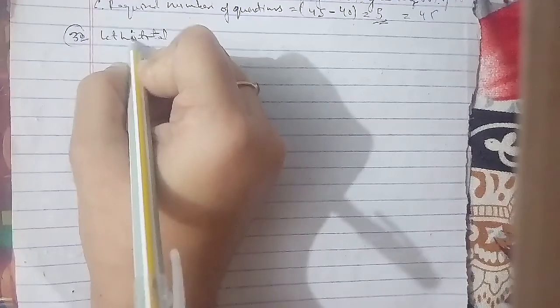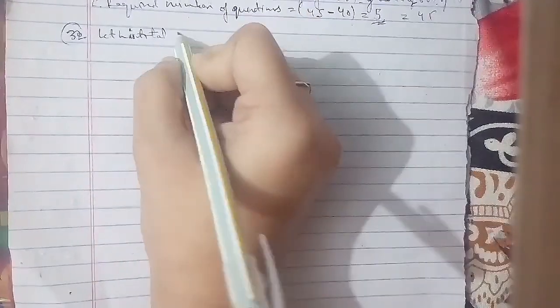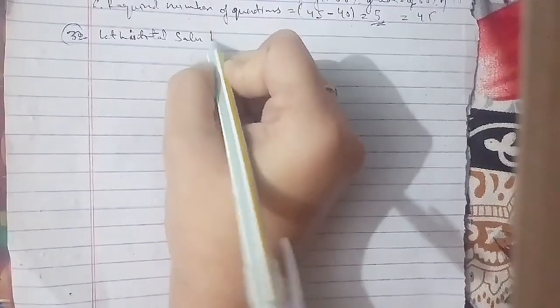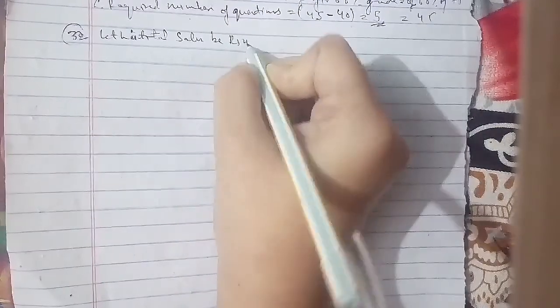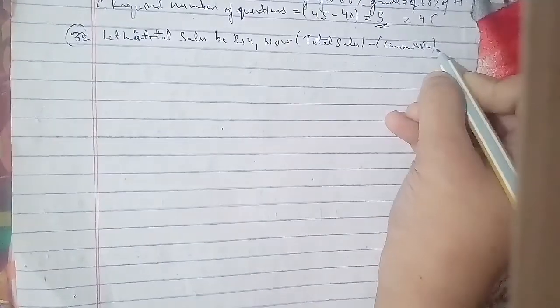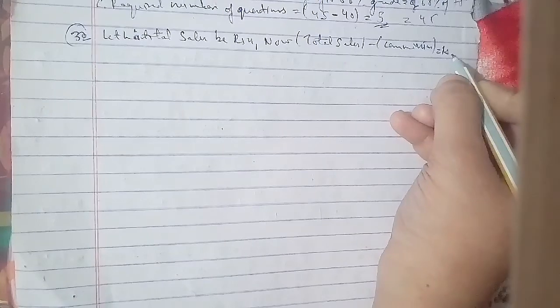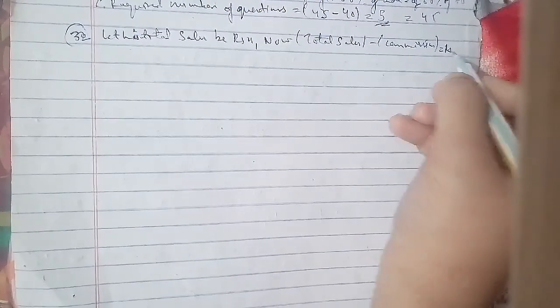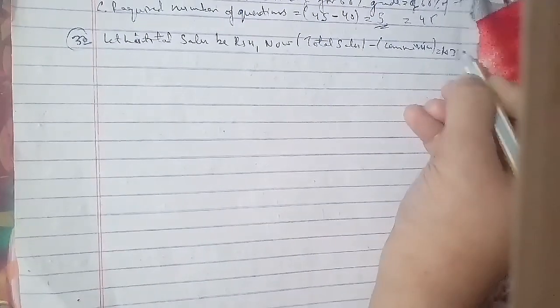That is, X minus the 5% of 10,000 plus 4% of (X minus 10,000) equals 31,100.